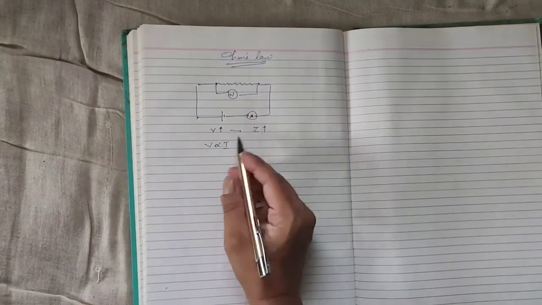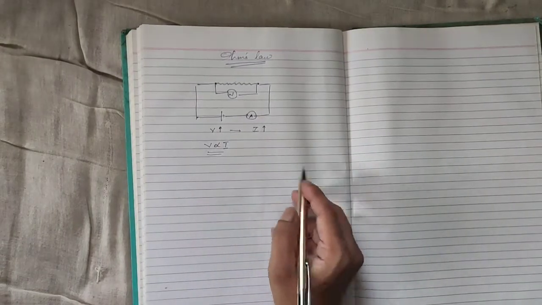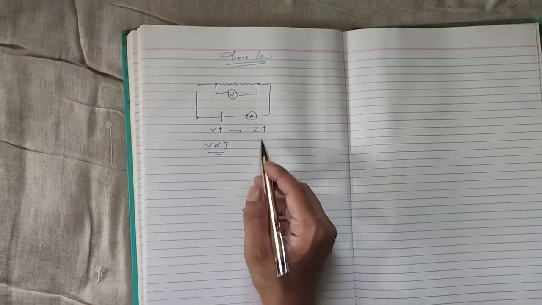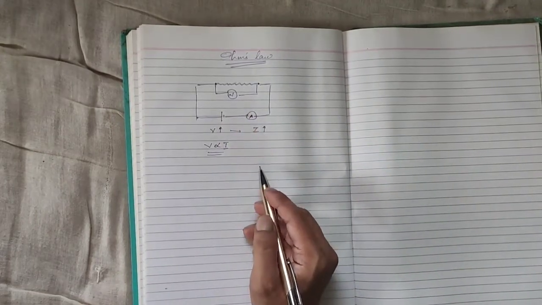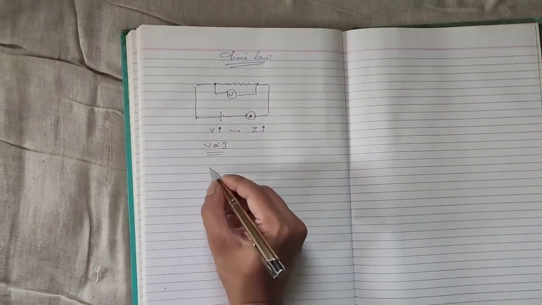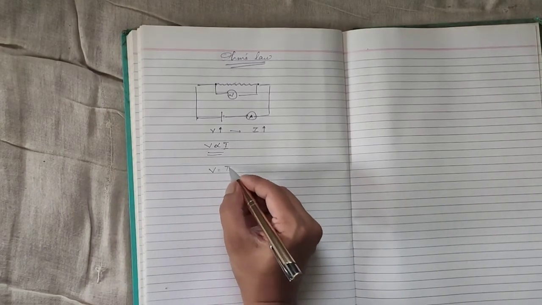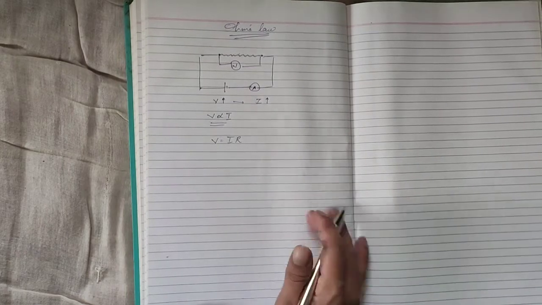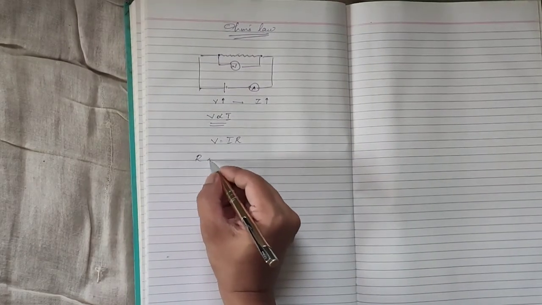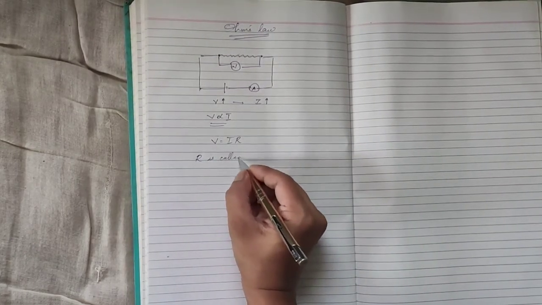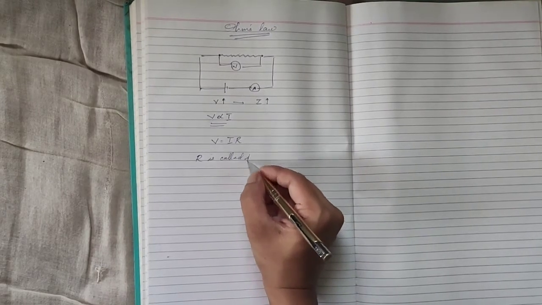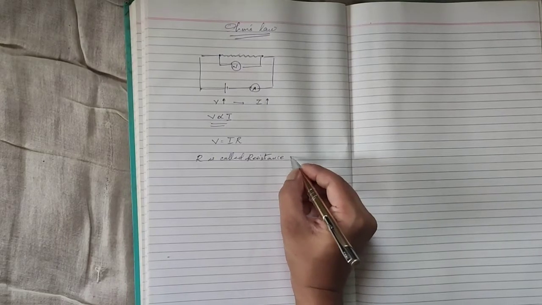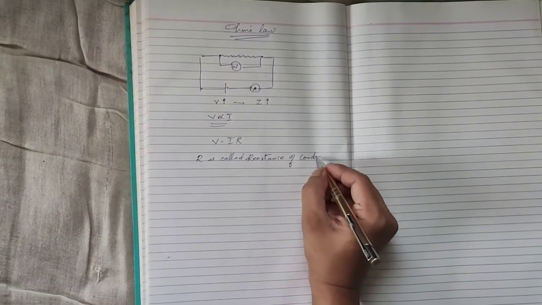So this was the relation between potential difference and current flowing in the conductor. When we remove this proportionality sign, we always have a constant balancing the equation, and in this case that constant is resistance R. R is called the resistance of the conductor.